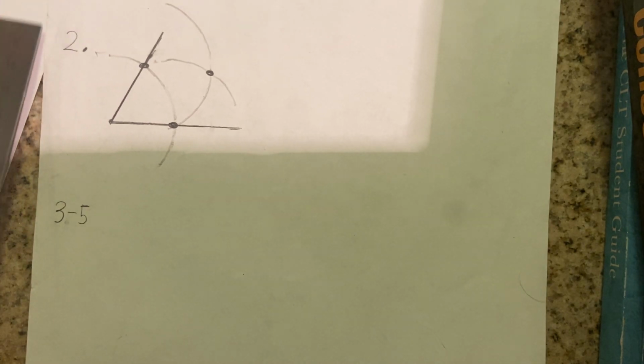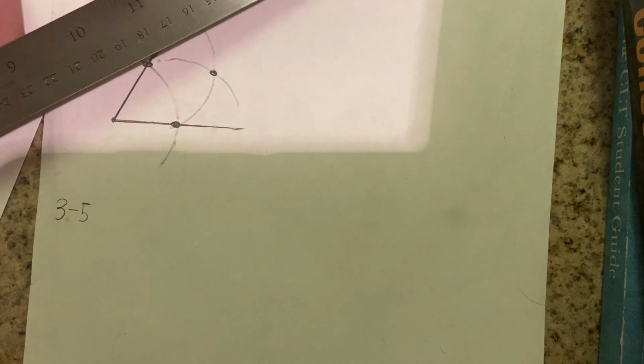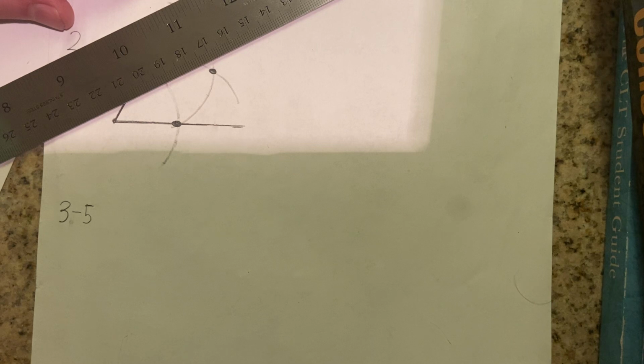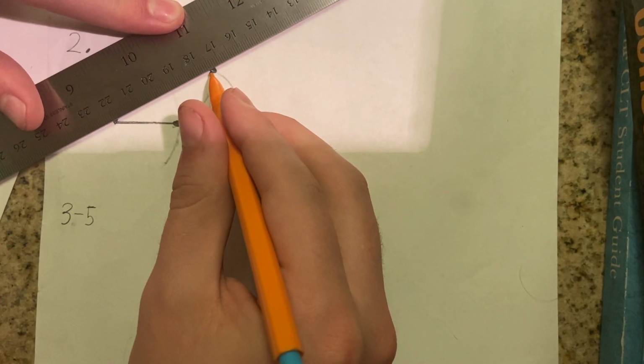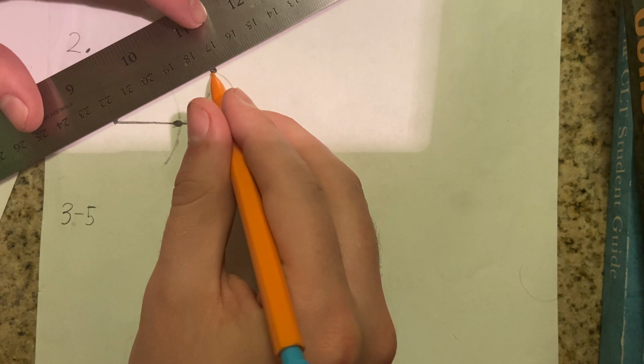And the last but not least step to be able to do is to connect the dots. And so I'm going to try to do a good job.